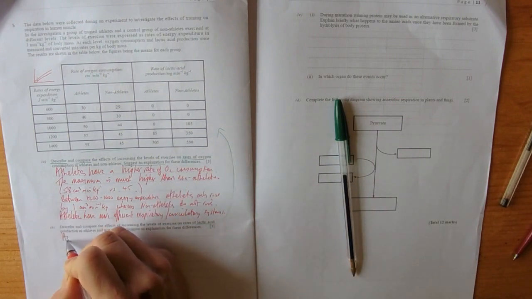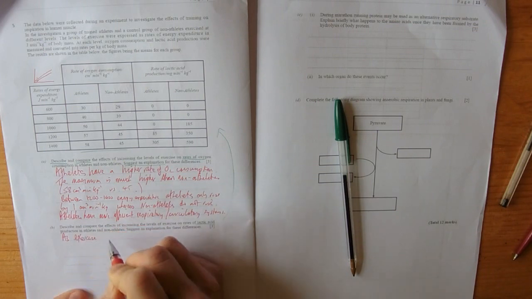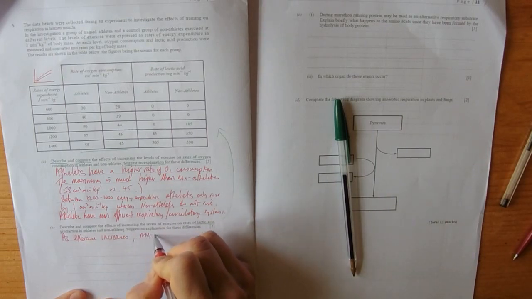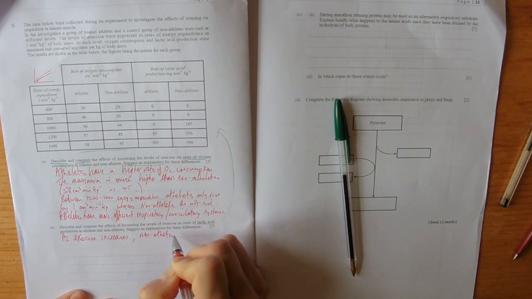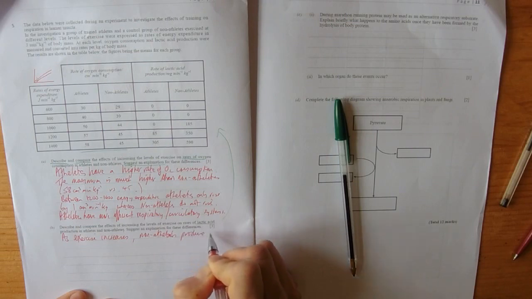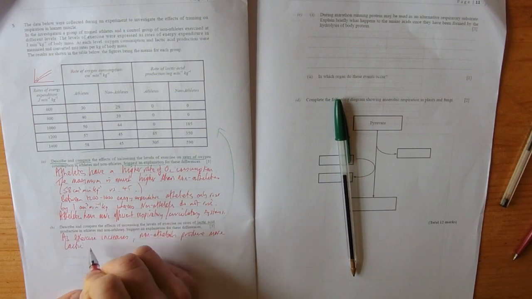So as exercise increases, non-athletes produce more lactic acid than the athletes.